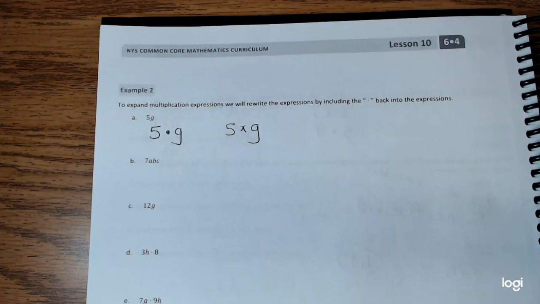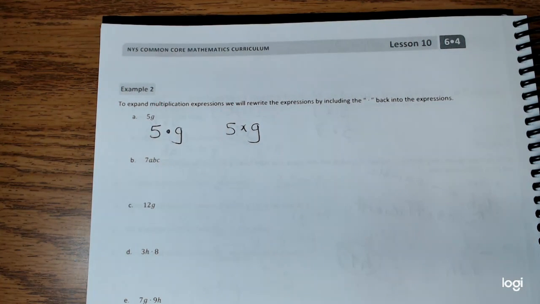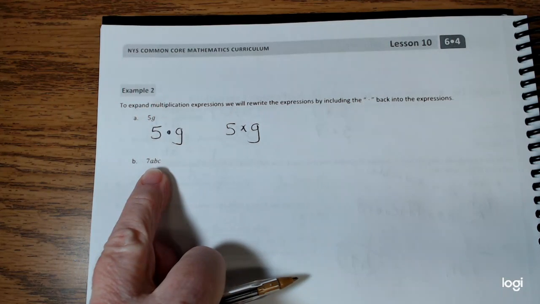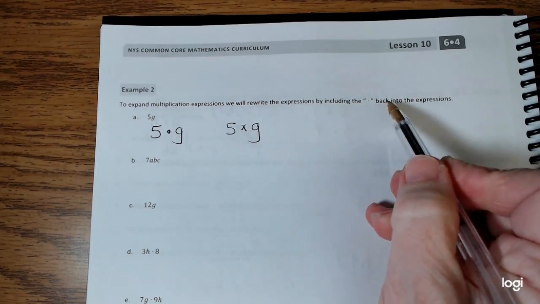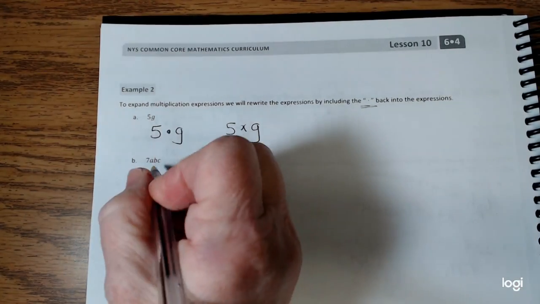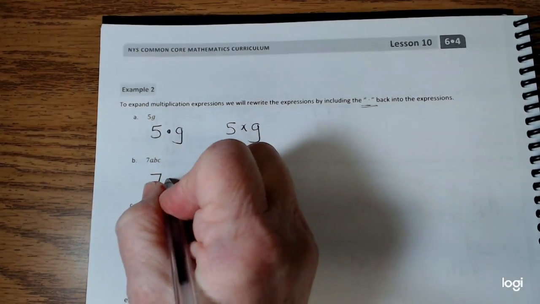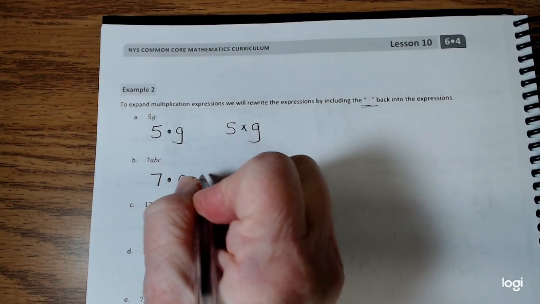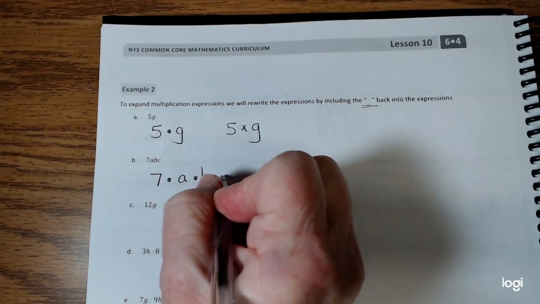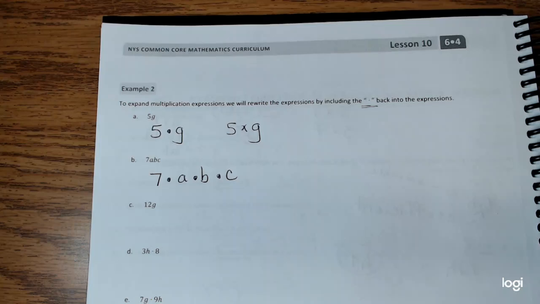Let's look at letter B. How can I make that expanded? Well, it says here, oh, we did say we have to use the dot. Let's follow the directions here, Mrs. Houck. Okay, so I do 7 times A times B times C.